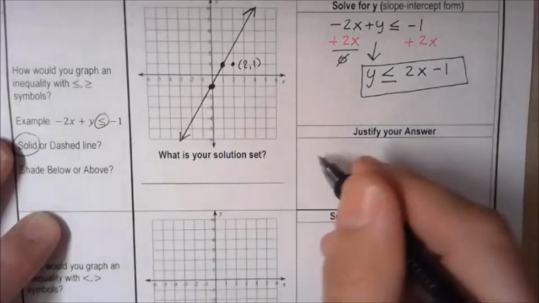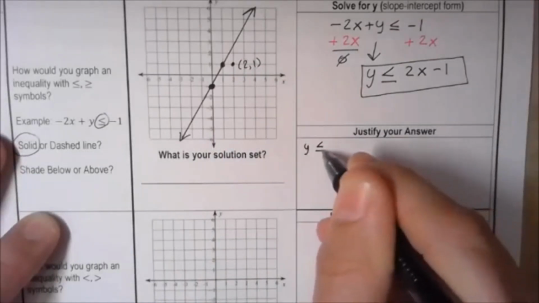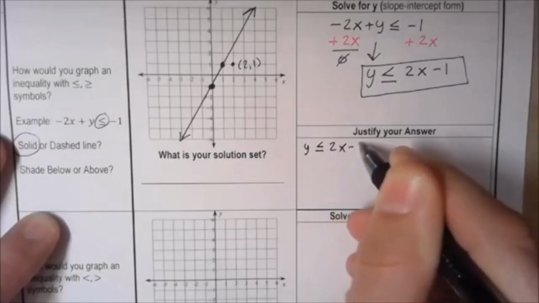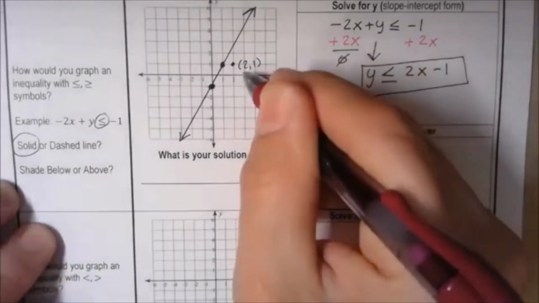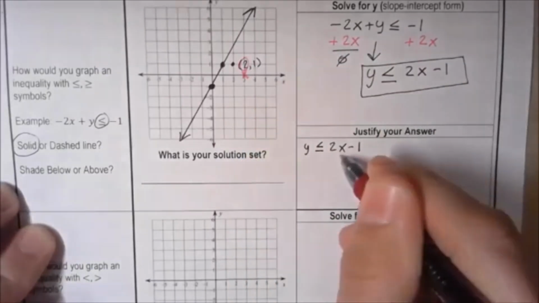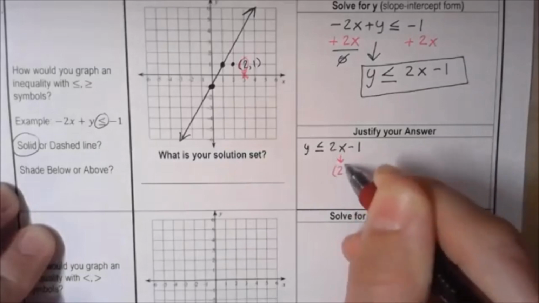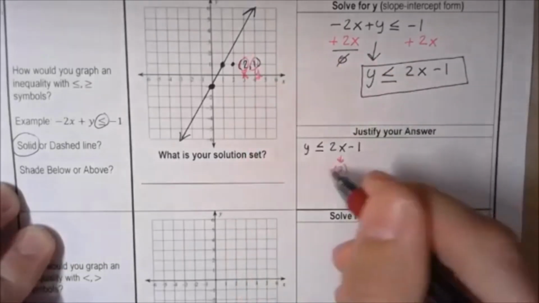So I'm going to rewrite my equation. I have y is less than or equal to 2x minus 1. Now what I'm going to do is replace my x with the x value of 2, so this becomes a 2. And I'm going to replace that y value with that 1.